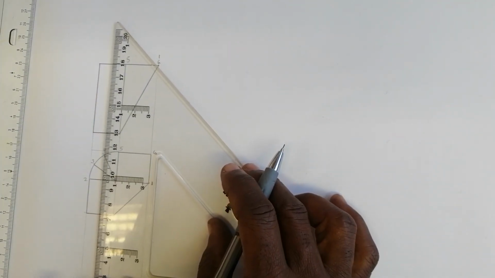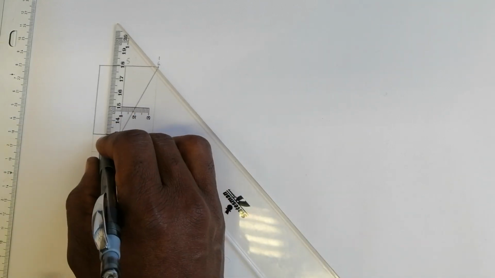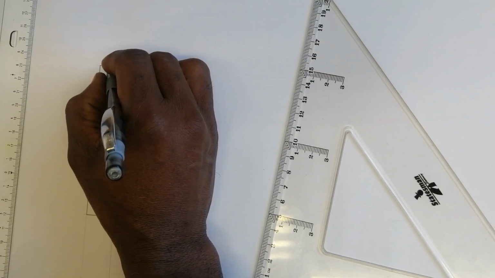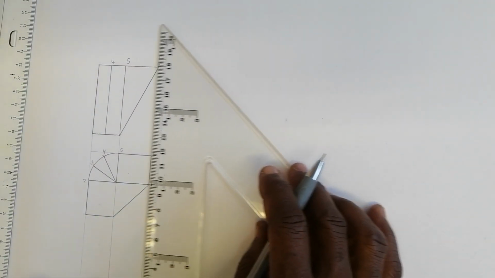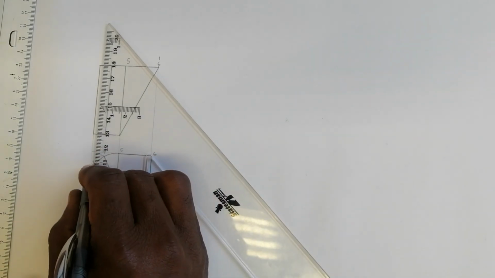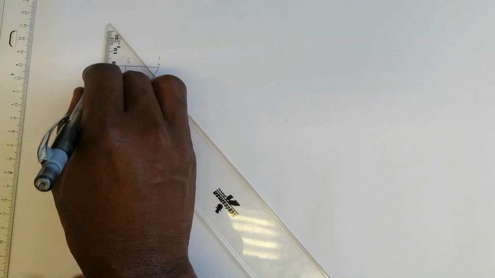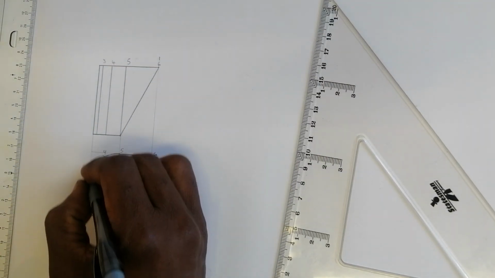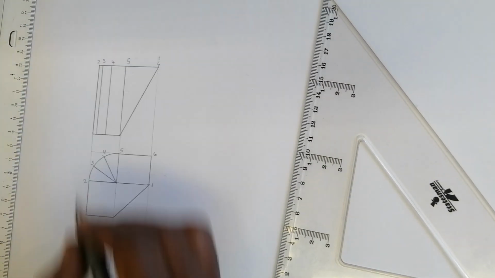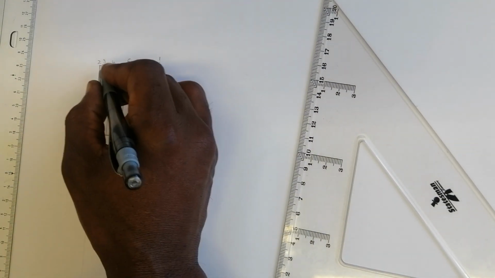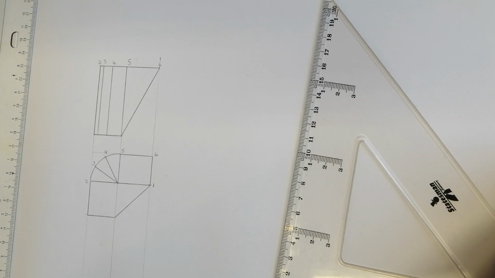We project it, 4 is here, 3 is here, and 2 is there. So you see that this is the shape of the top rim.